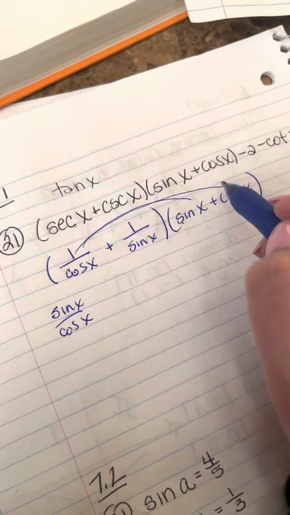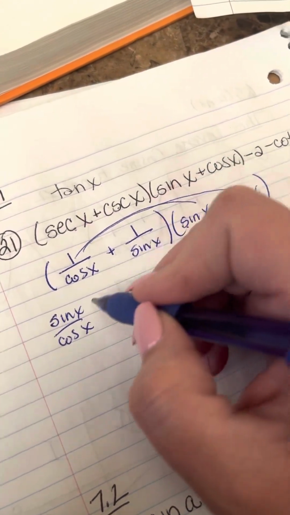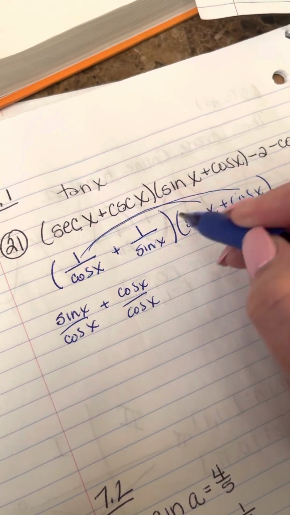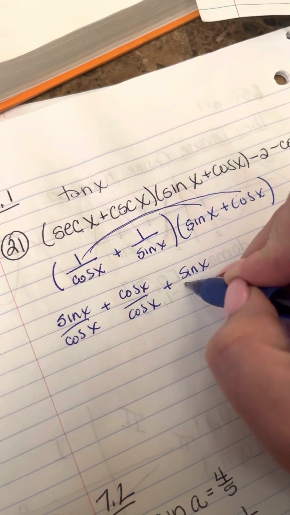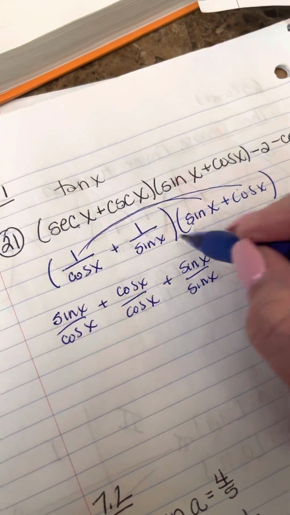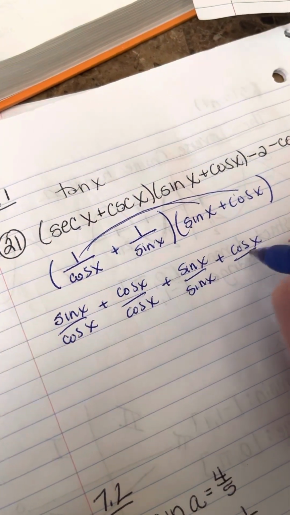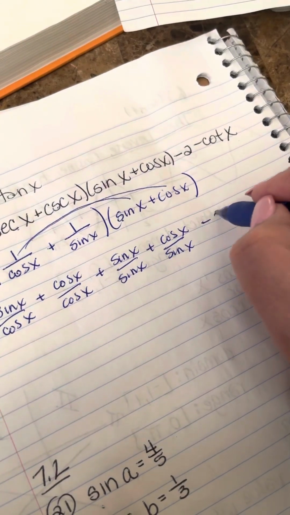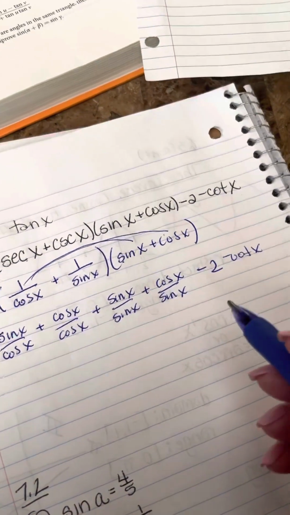And then 1 over cosine of x times cosine of x, which is just 1, but I'm going to write it. And then 1 over sine of x times sine of x, again equal to 1, but I'm going to write it like that. And then 1 over sine of x times cosine of x. And then, of course, the minus 2 is still there, and the minus cotangent x is still there.